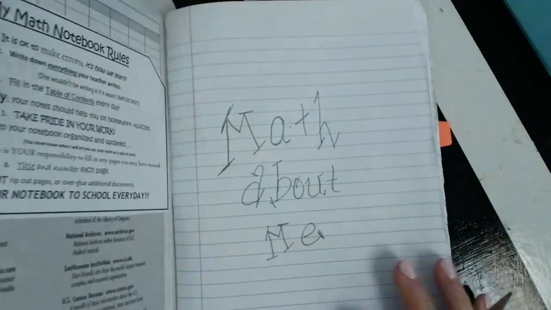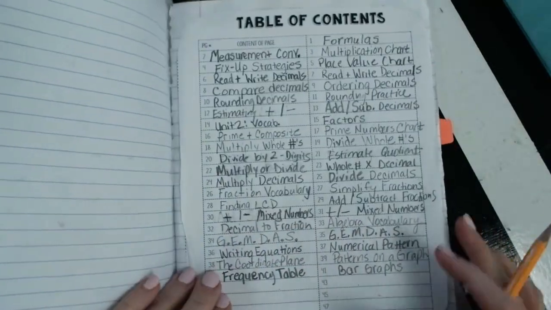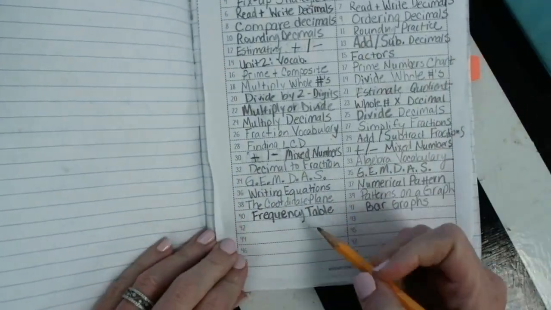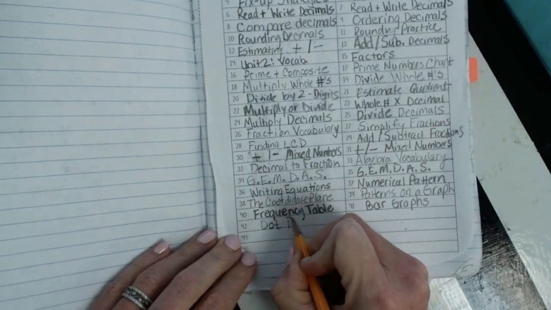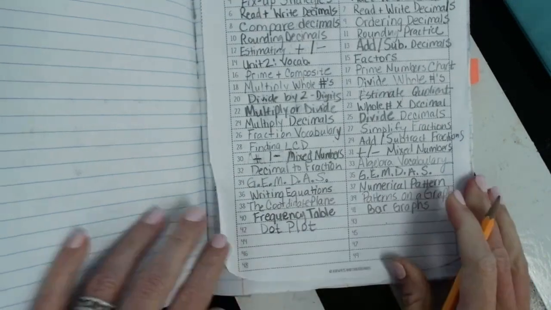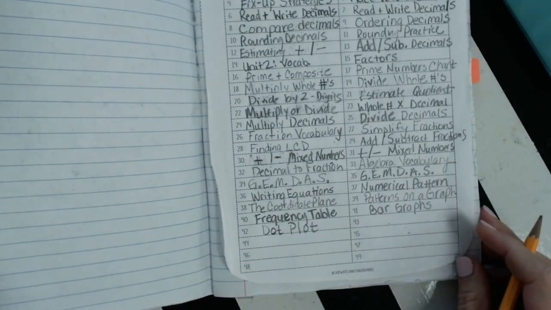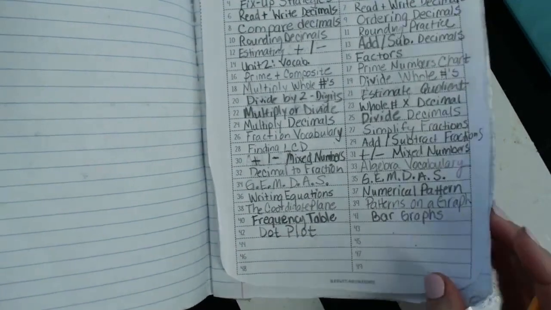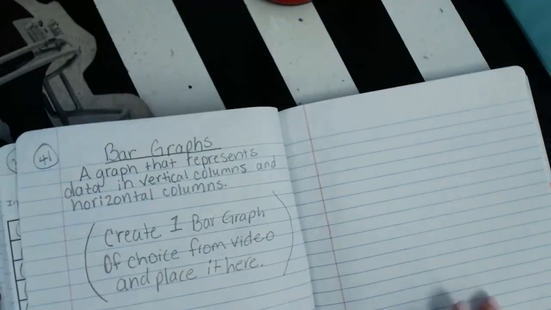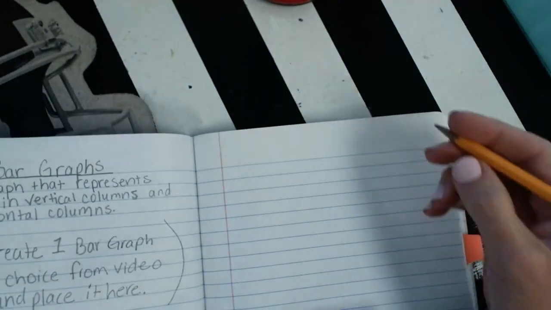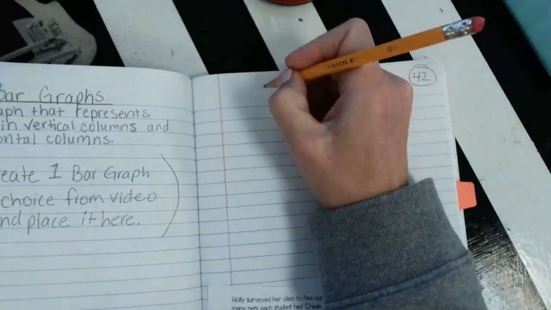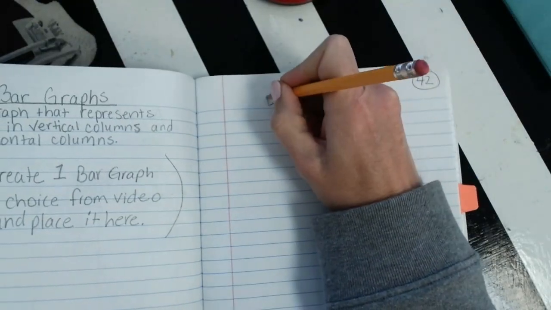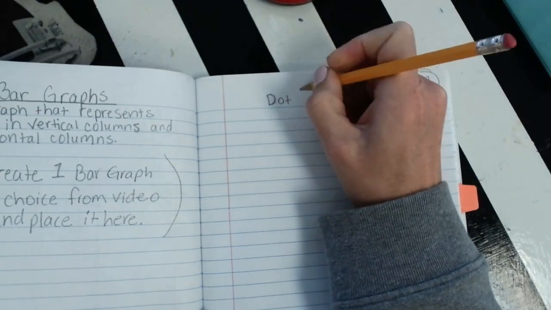All right, so today's graph that we're going to be discussing is the dot plot. So on page 42, in our title, we're going to write dot plot. Page 42, write dot plot. Then flip and find page 42 in the notebook. And we're going to write at the top, dot plot.